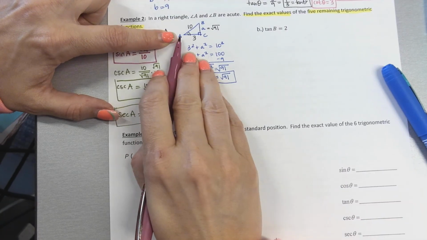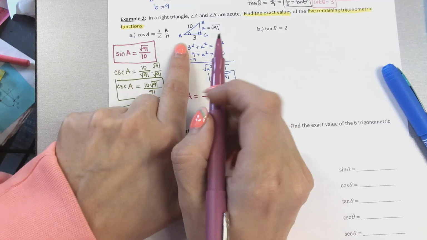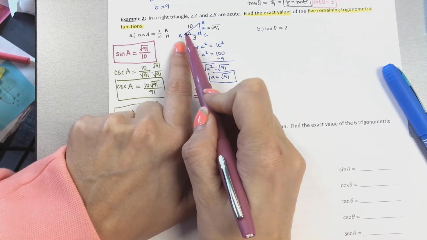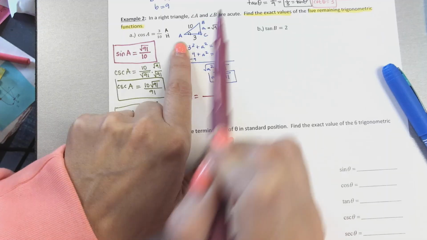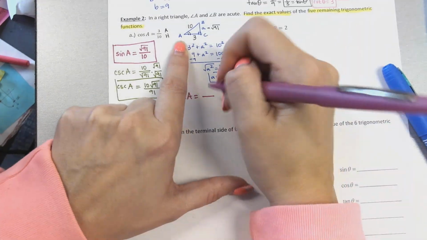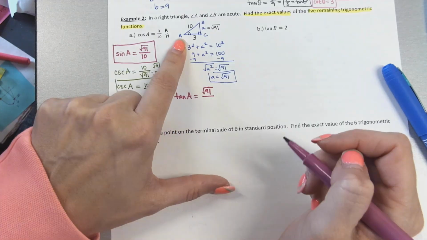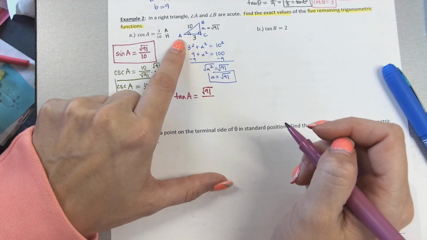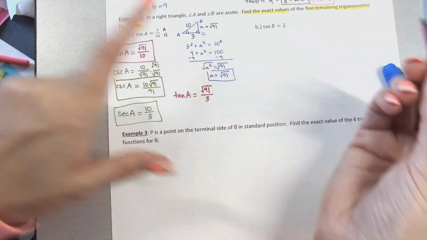From this angle. Okay, so the opposite side from A, so if this is your angle, which one of these 3 sides is the opposite? 10, root 91, or 3? Yes. Okay, and then which one is the adjacent? Yep, because 10 is going to be the hypotenuse.